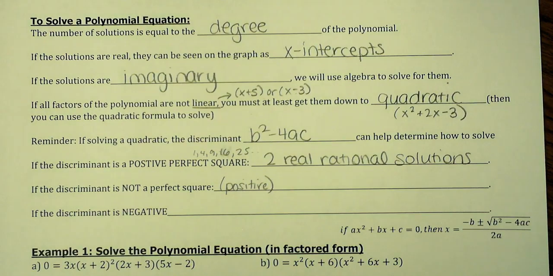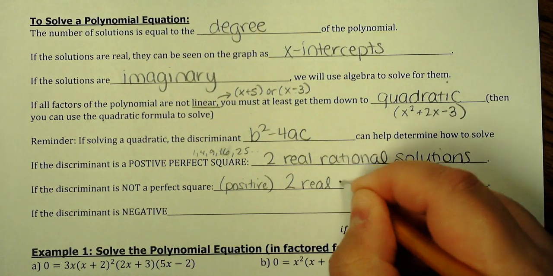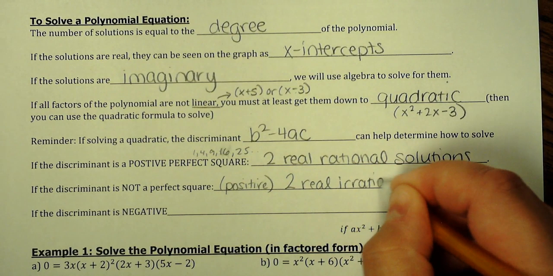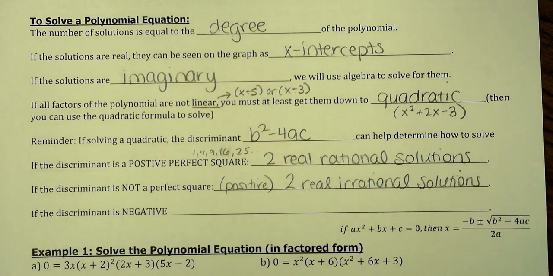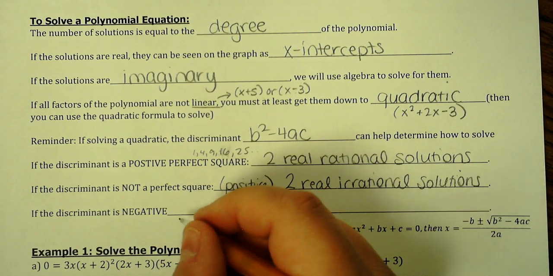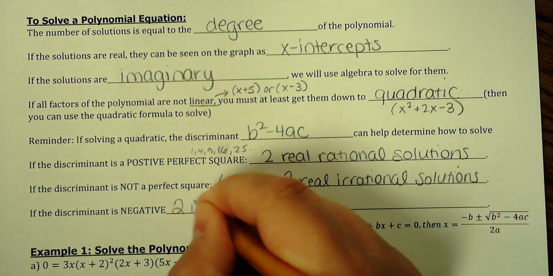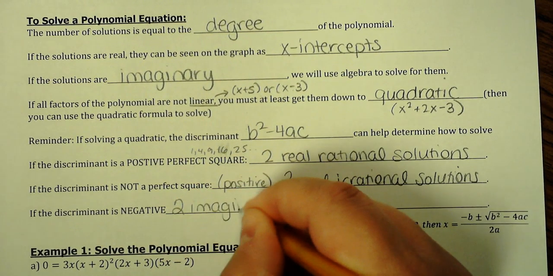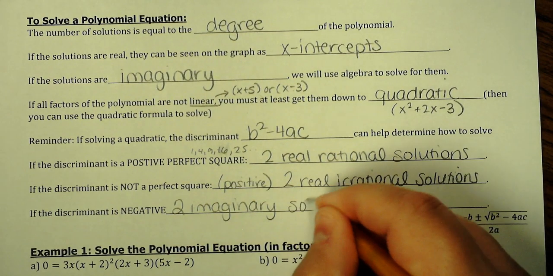So if it's not one of those numbers and it's positive, you have two real irrational, which means we're going to have to use the quadratic formula because we won't be able to see them nicely on the graph. Irrational solutions. Now, if your discriminant is negative, we're definitely going to have to use the quadratic formula. Well, not necessarily. We're going to have two imaginary solutions, and we're probably going to have to use the quadratic formula. You'll see what I mean by that in the next example. But two imaginary solutions.